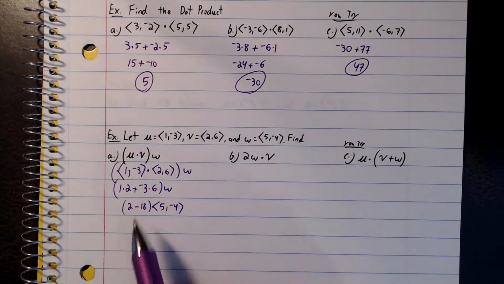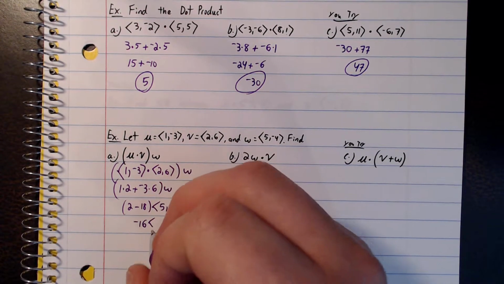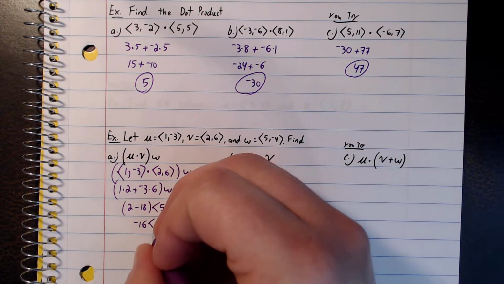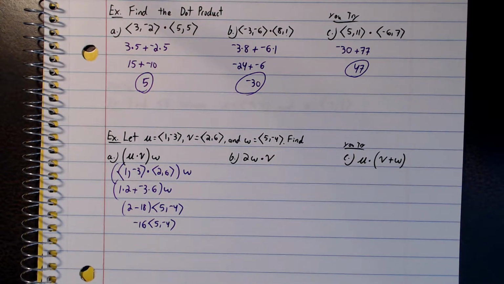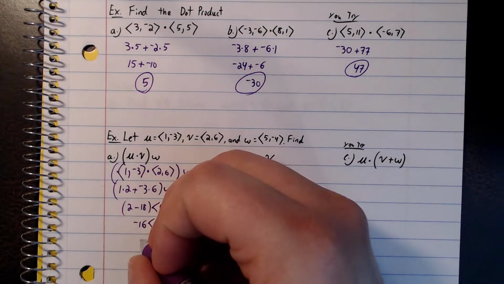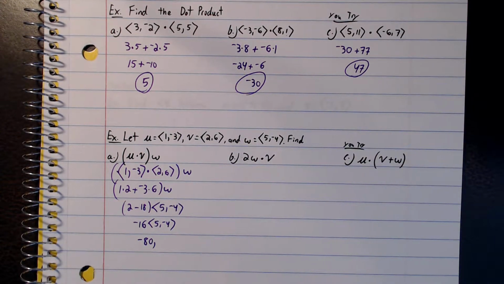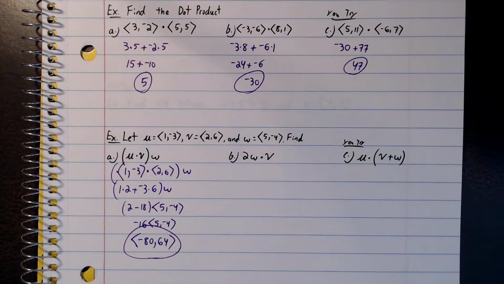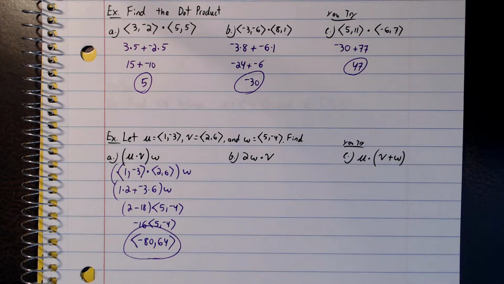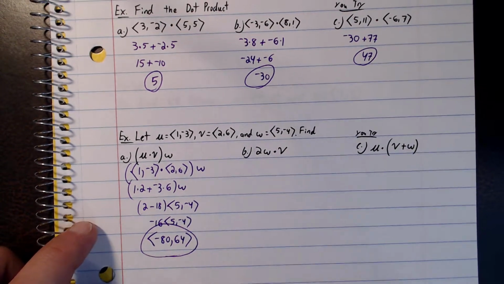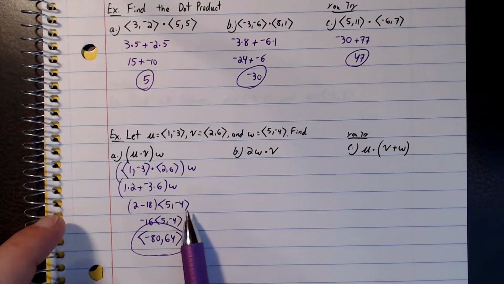Alright, that's what they gave us for vector w. So let's see. 2 minus 18 is -16 times 5, -4. So let's see. -16 times 5 is -80. And -16 times 4 is going to be positive 64. Okay, so dot product, really nothing bad. We did that first, right? Figured out what we got for our scalar, and then multiplied times vector w. Right, and we didn't have to really write in all of w stuff until we really needed it.